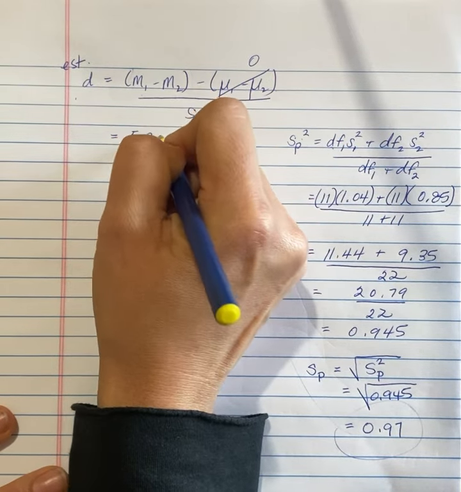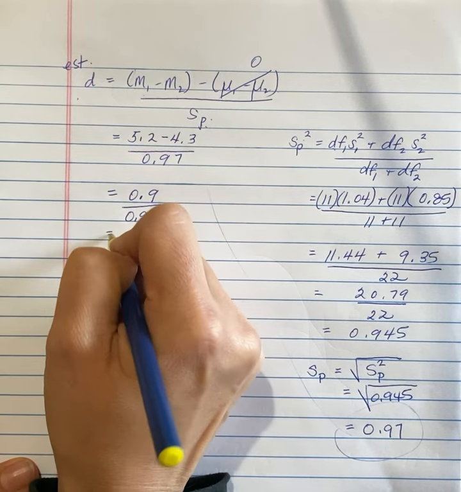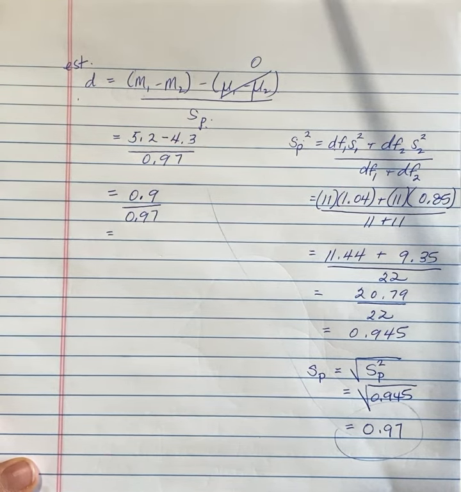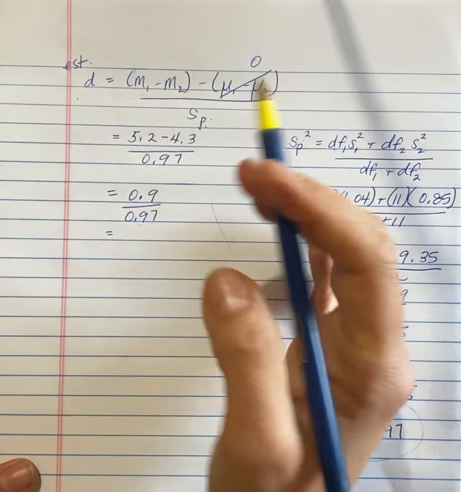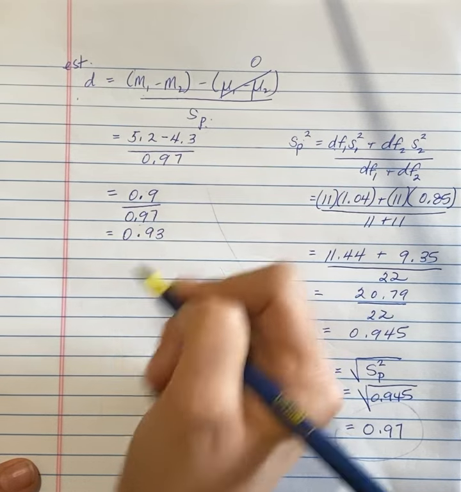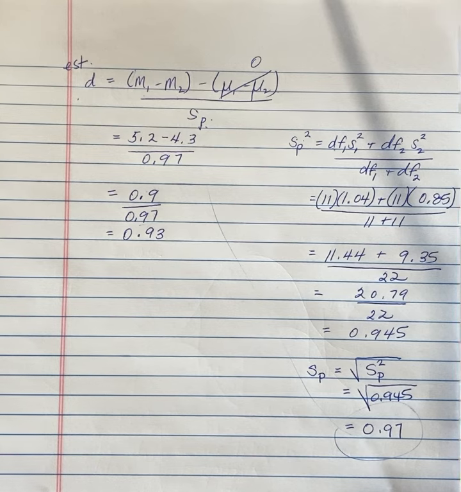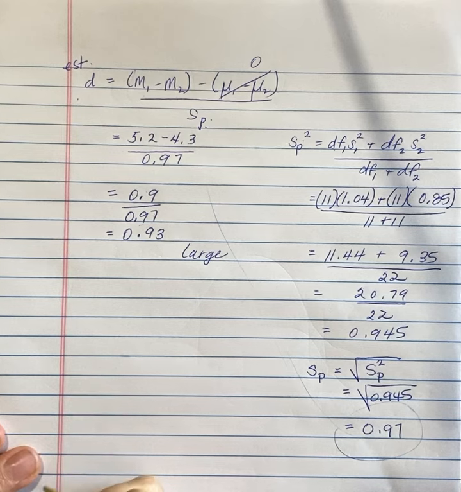So on the top, that was 0.9 divided by 0.97. I'm expecting something slightly less than 1 because the denominator is larger than the numerator, but not by much. I get 0.93, which is a large effect size. Anything above 0.8 is generally considered a large effect size.